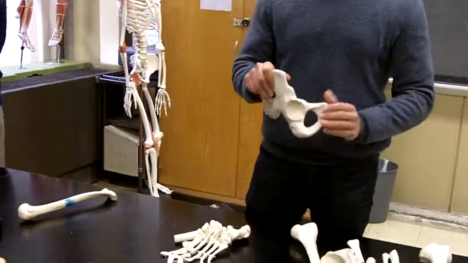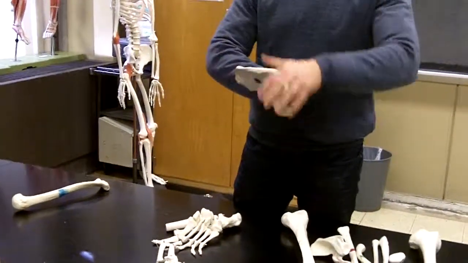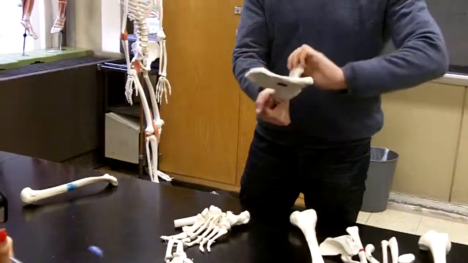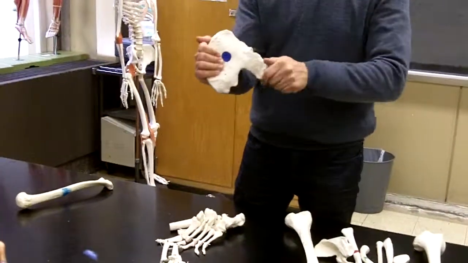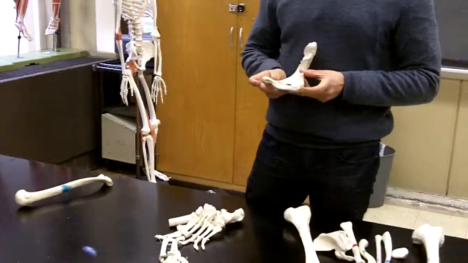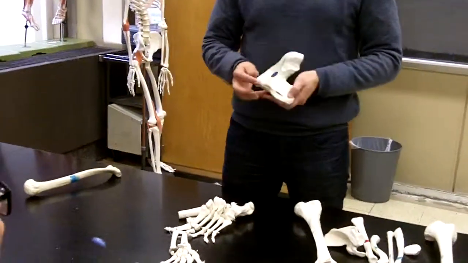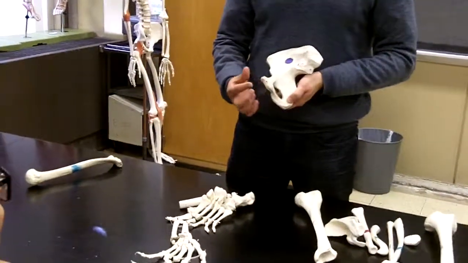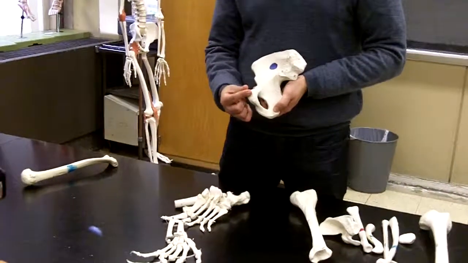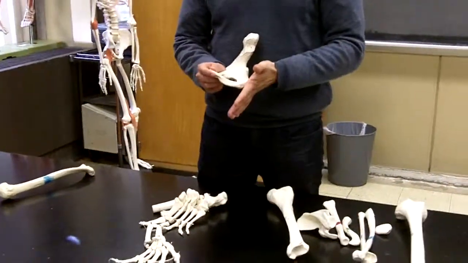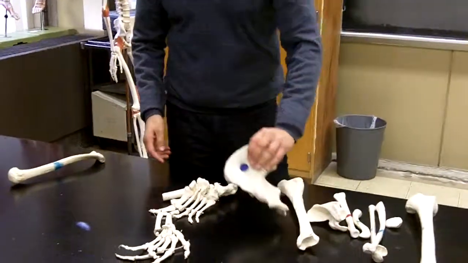What's this called? Ilium, ischium, pubis. So where people get a little bit mistaken is that the ischium is a bit more rounded and the pubis is going to be more pointed. Pubis is pointed. Does everybody understand that? So this is the pubis, this is the ischium, and this is the ilium.